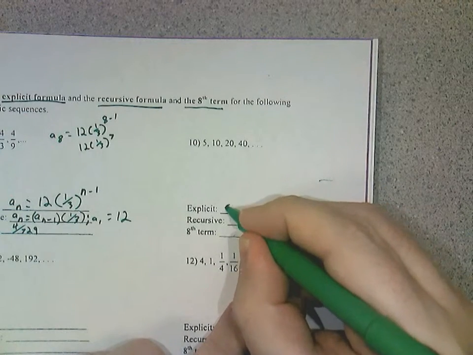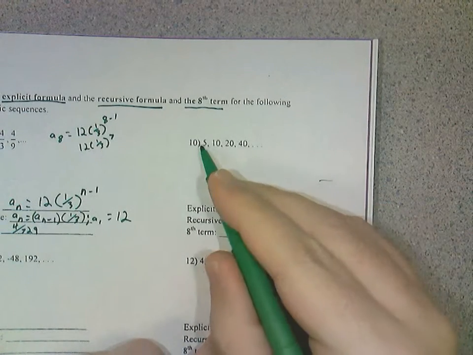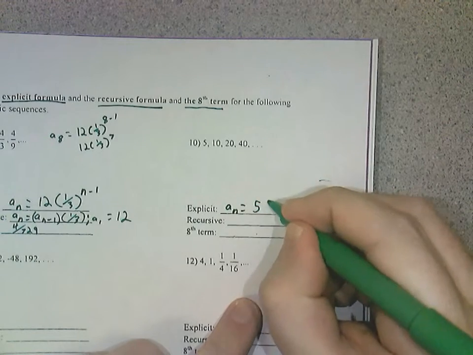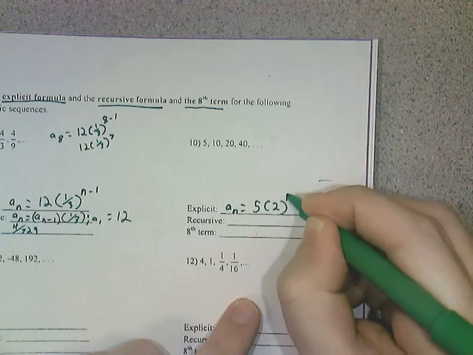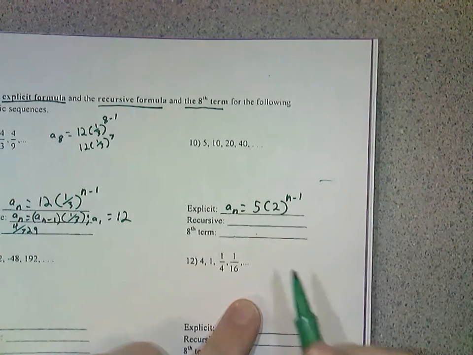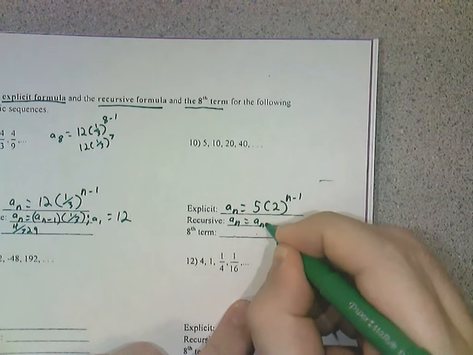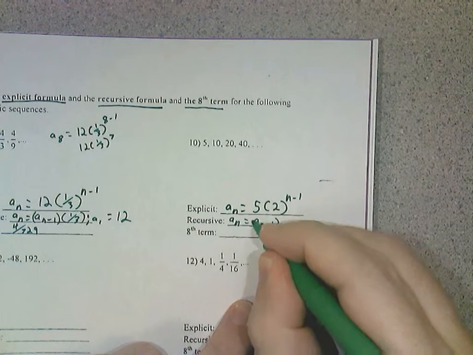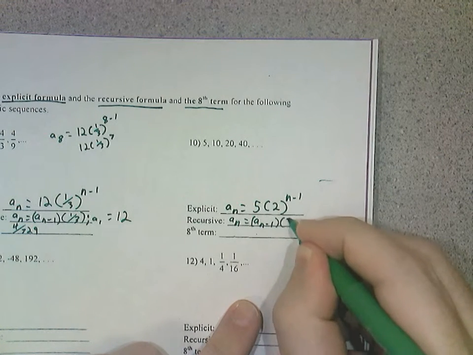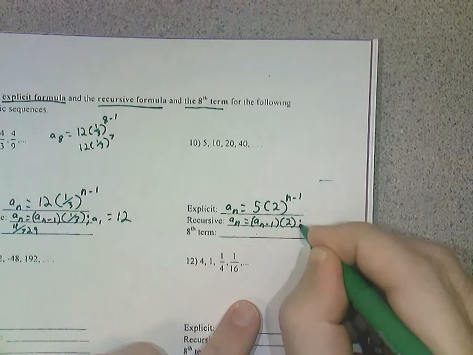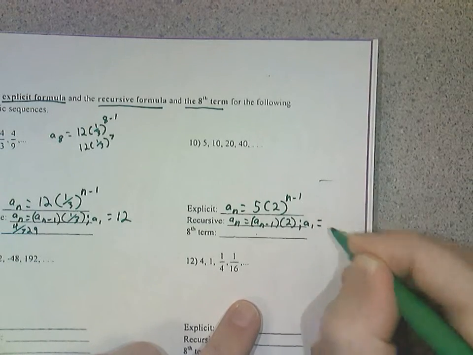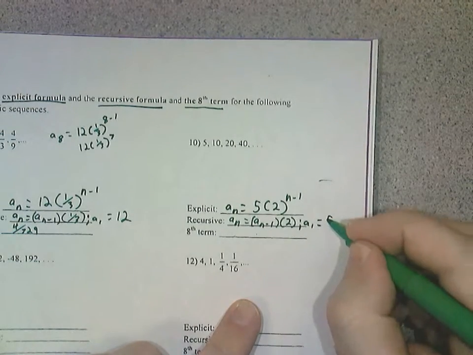So let's set up my explicit. So a sub n is equal to my first term, which is 5, times 2 to the n minus 1 power. Recursive again, pretty much the same. A sub n is equal to a sub n minus 1 times 2. And then the first term is going to be 5.